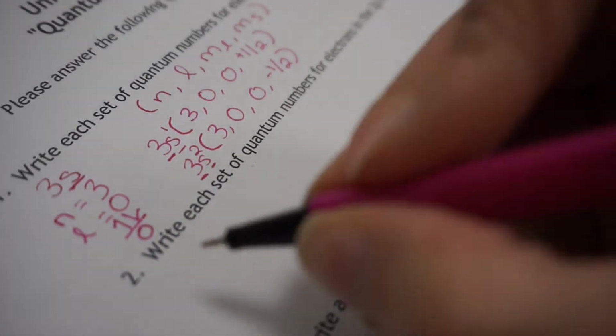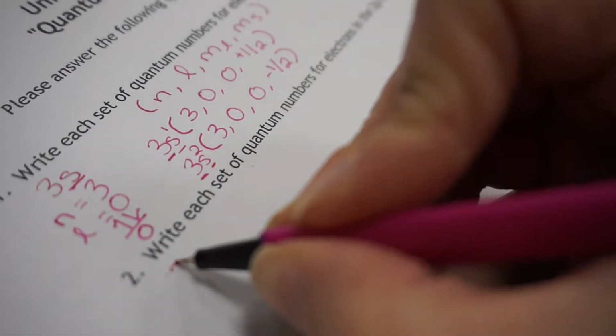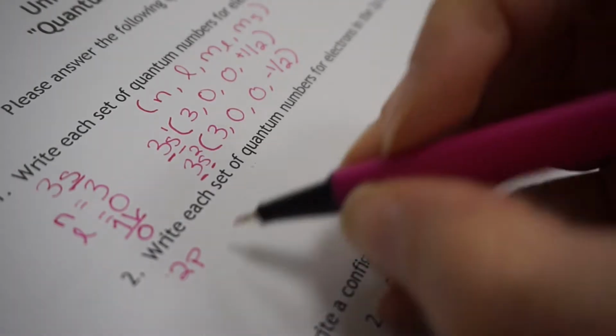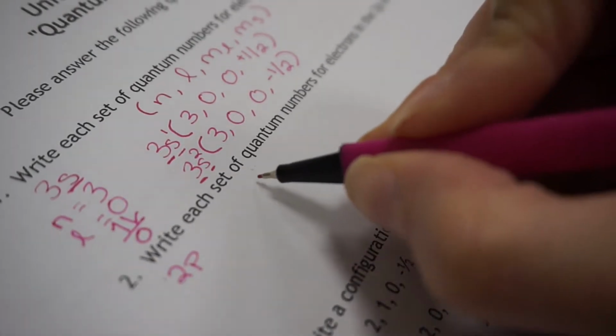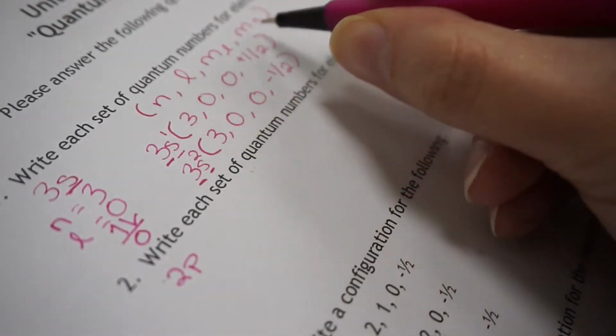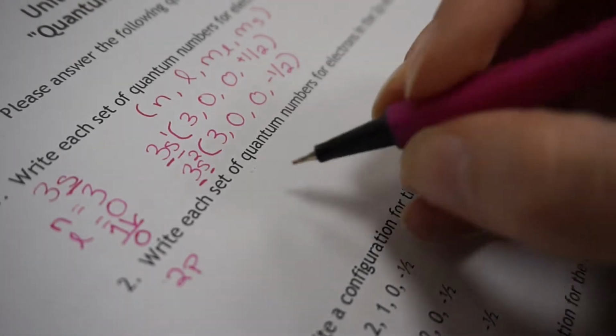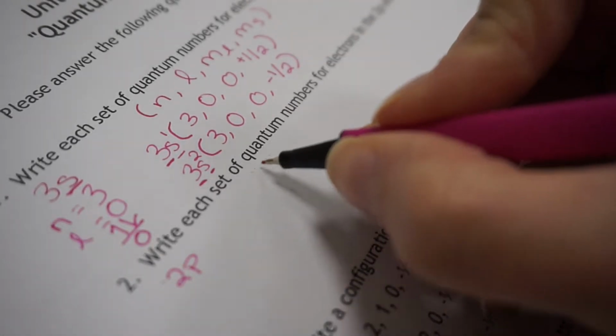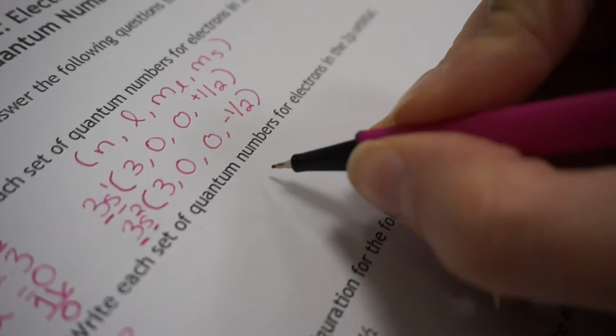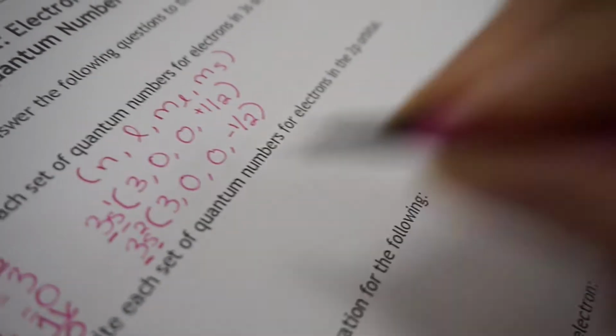All right? So we're going to have 2p right here. I'm not going to write this part because you guys can look back at it, but we're going to have 6 electrons, okay? Because 2p, you can't see.